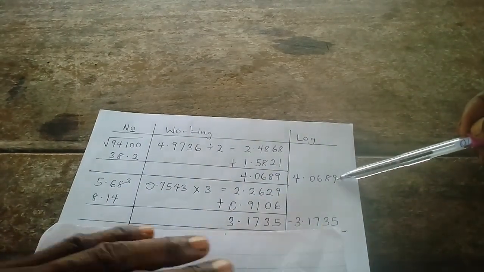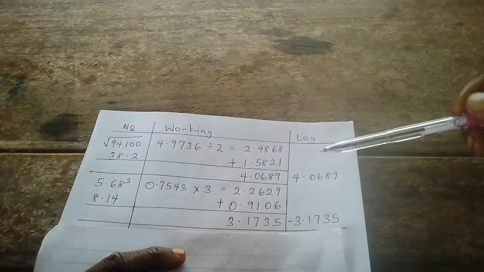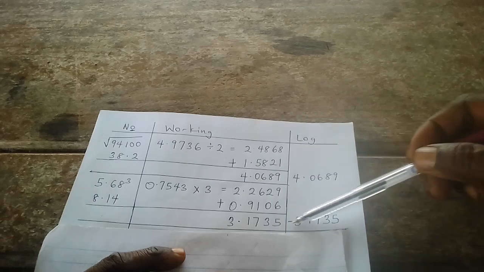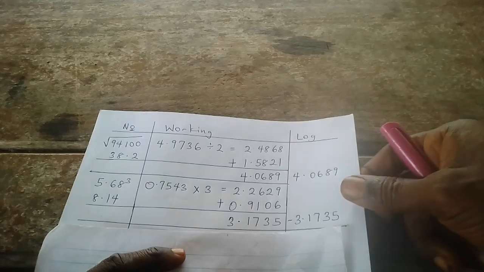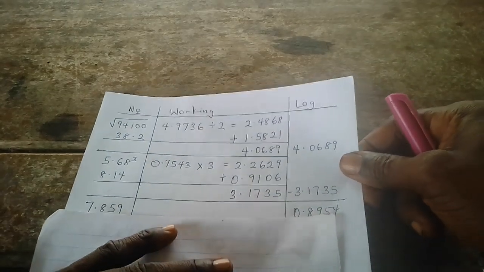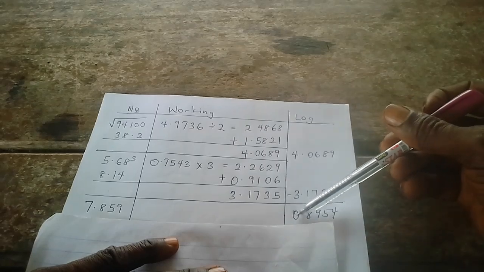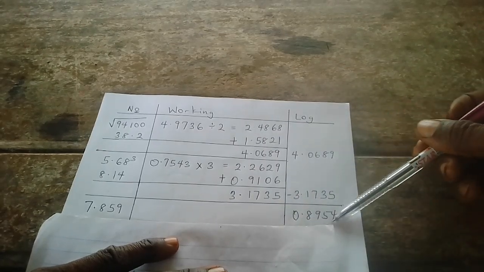So now what you are having for the numerator is 4.0689, and for the denominator, you are having 3.1735. You realize this and this are dividing. Because they are dividing, whenever you have division in logarithm, you ought to subtract. So when you subtract them, you get 0.8954. From here, you now look for the antilog of 0.8954.